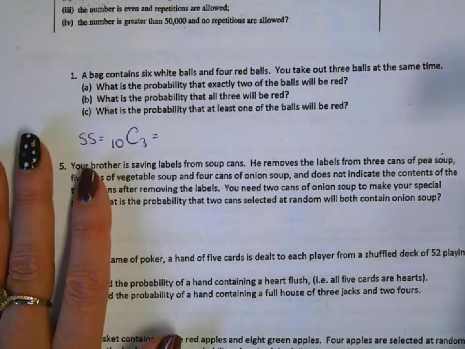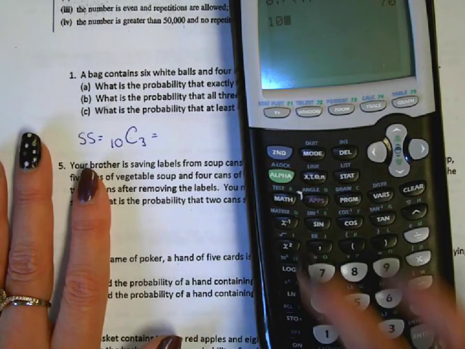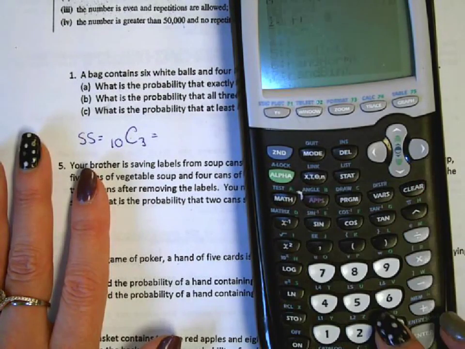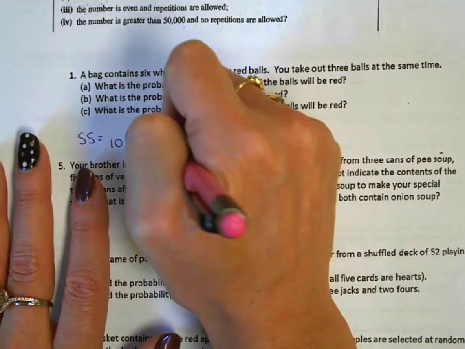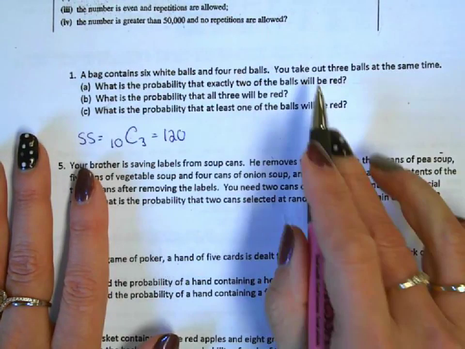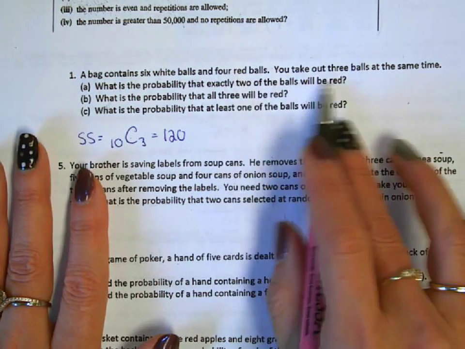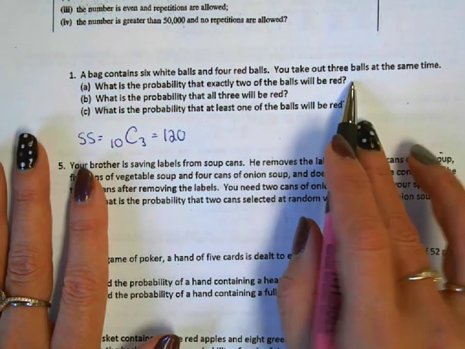And then, well, let's see what that is. So 10C3. 120 different ways to grab 3 of those. So if we look at part A, that exactly 2 of the balls will be red.